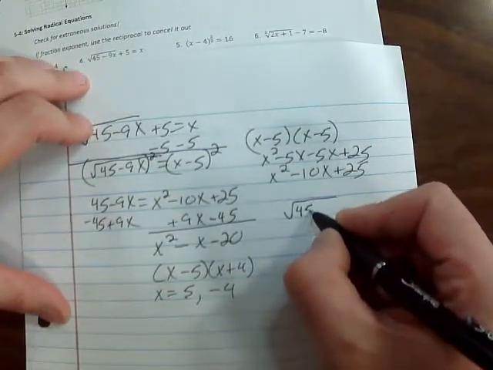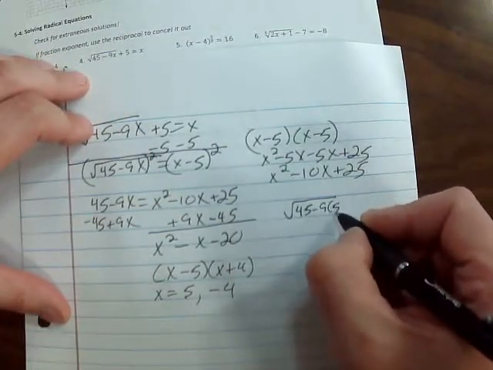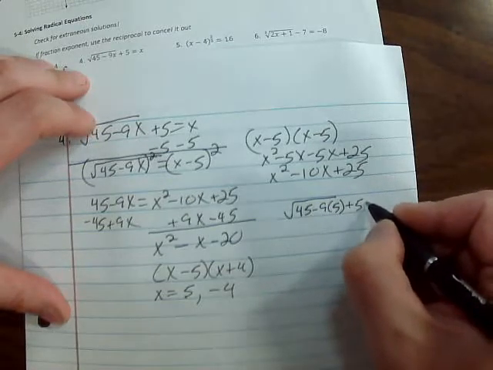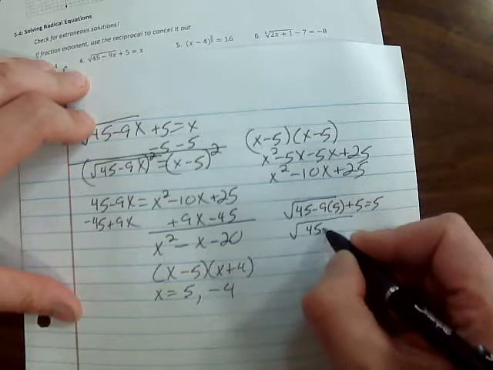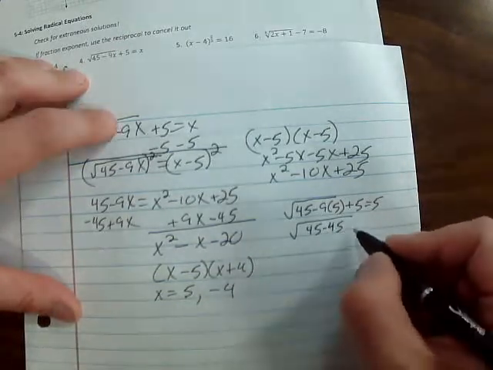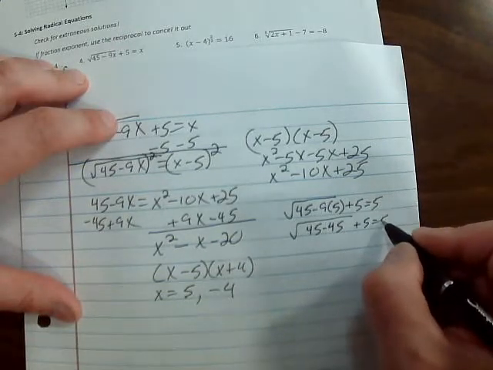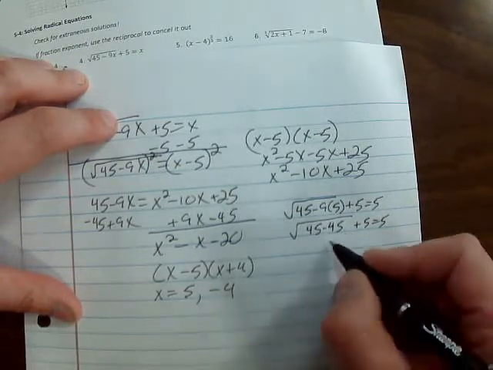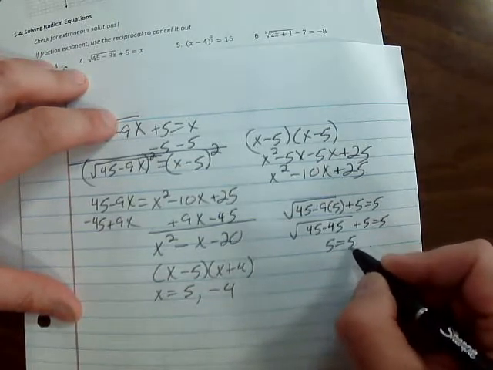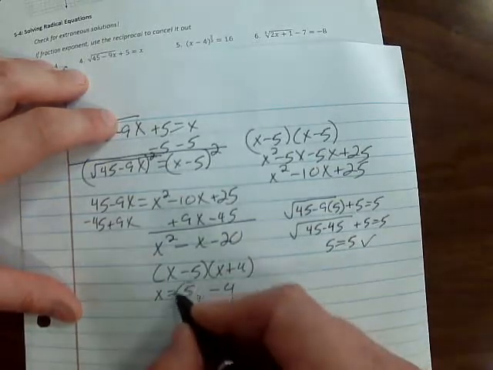So the square root of 45 minus 9 times 5, plus 5 equals 5. 45 minus 45 plus 5 equals 5. Well, 45 minus 45 is 0, the square root of 0 is 0. So 5 does equal 5, so that one checks. So 5 is a good answer.